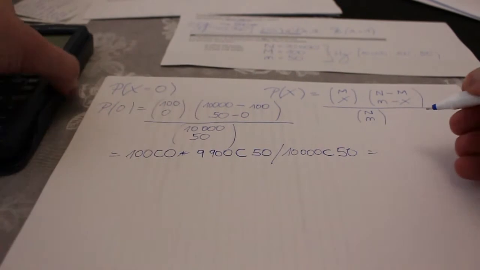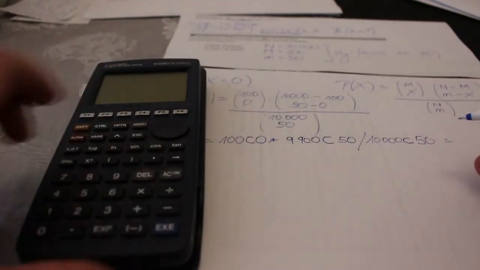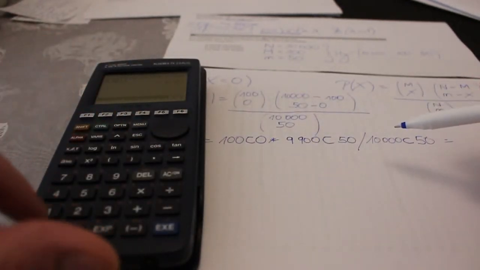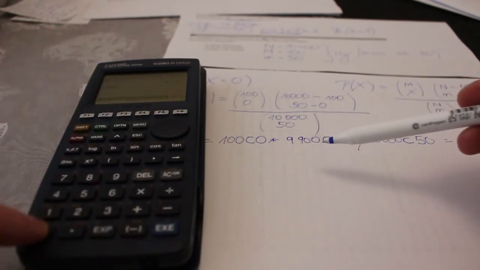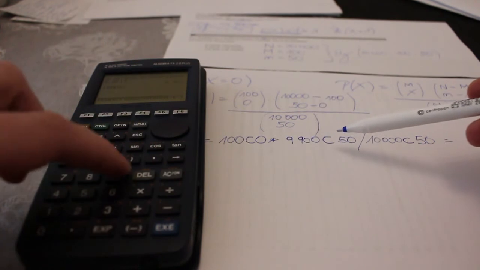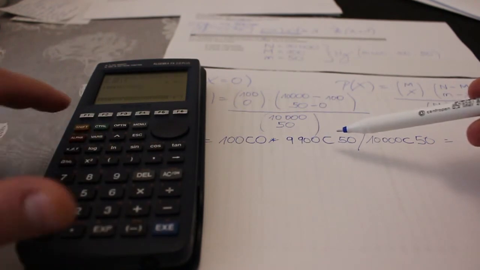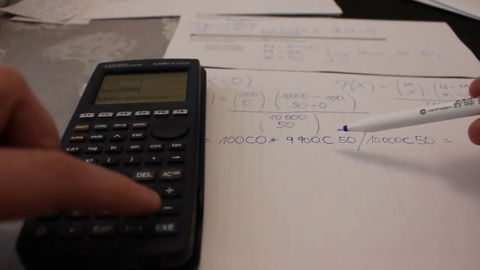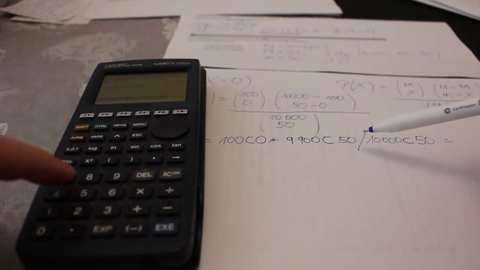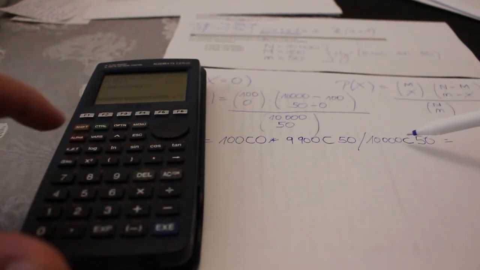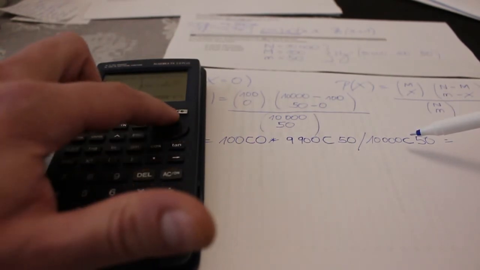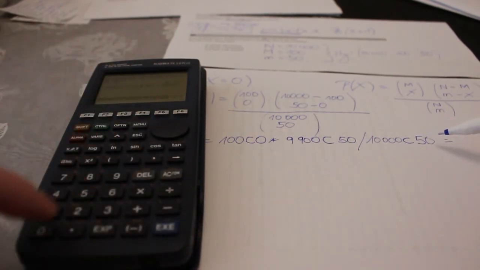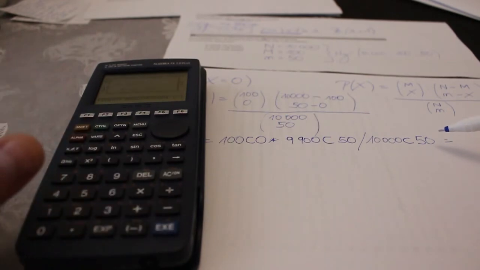Yes, so I can try to write it into this calculator: 100 combination number 0 times 9900 combination number 50 divided by 10,000 combination number 50, enter.